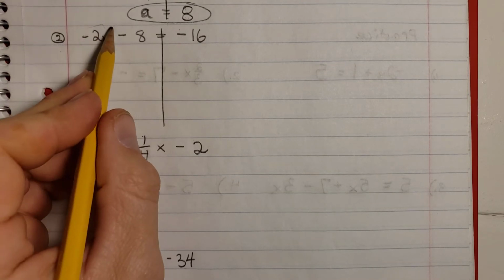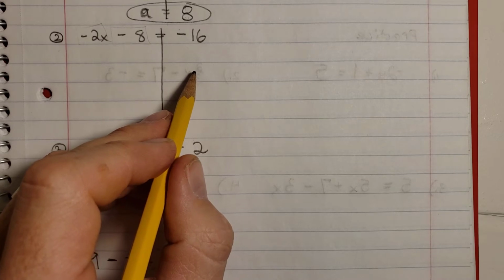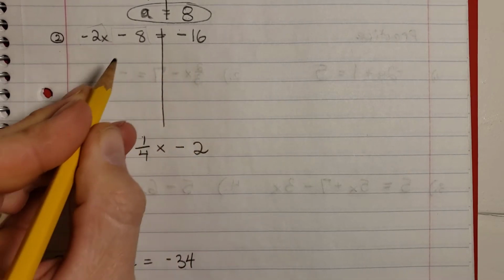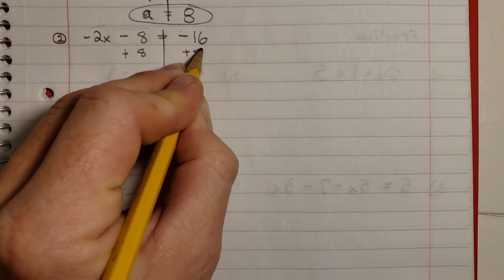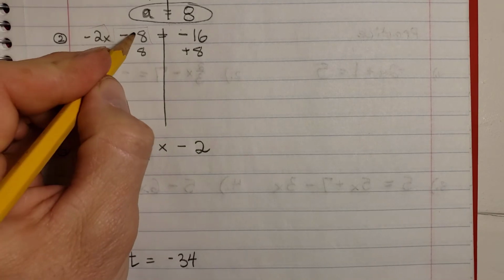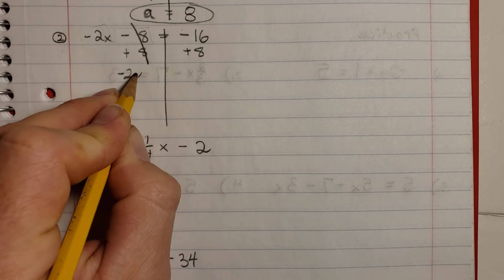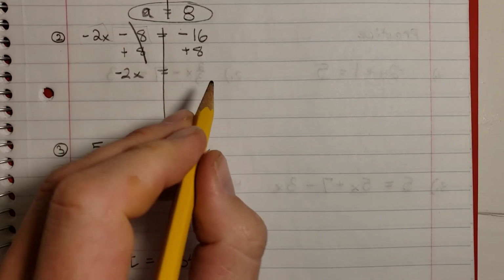Okay, a term here and a term here. And we're going to use addition or subtraction to cancel out the constant term first. So minus 8, we're going to add 8. Okay, inverse operations to isolate the variable. That cancels that out. We bring down the remaining. And we have a new equation, but it has the same solution as the original.